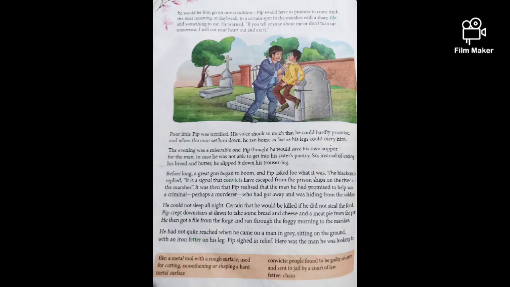Now the next paragraph. He could not sleep all night, certain that he would be killed if he did not steal the food. Pip crept downstairs at dawn to take some bread and cheese and a meat pie from the pantry. He then got a file from the forge and ran through the foggy morning to the marshes.